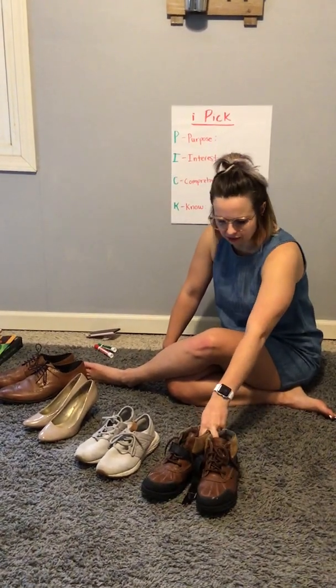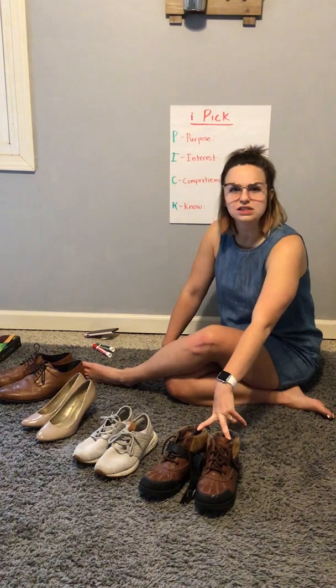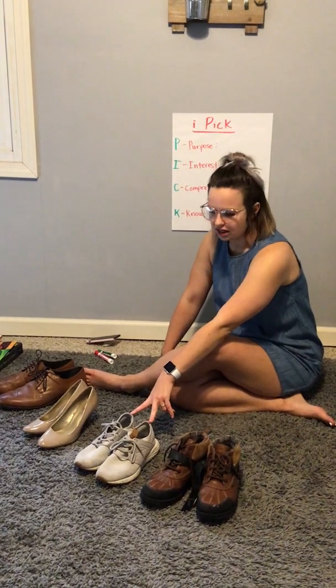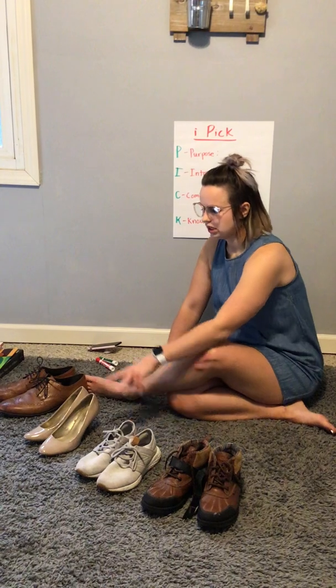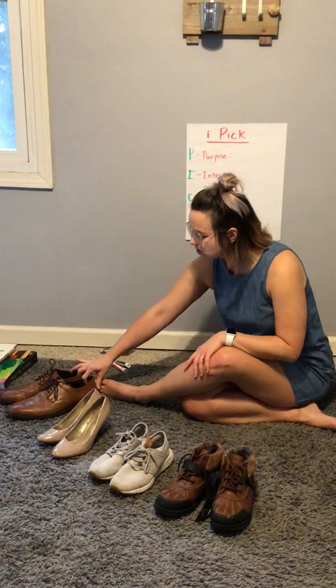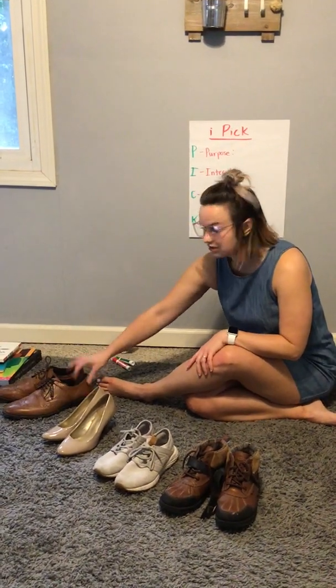These are snow boots. The purpose of these is to walk in the snow. These are tennis shoes. The purpose of these is to run, exercise, work out. These are high heels. The purpose of these is to make somebody look fancy. And these are dress shoes. The purpose of these is to make somebody look fancy.